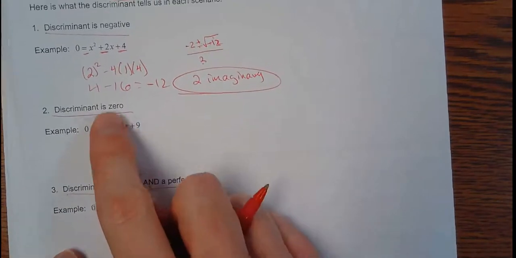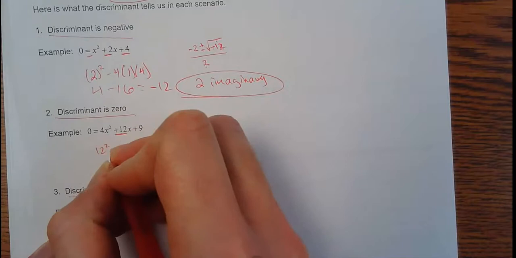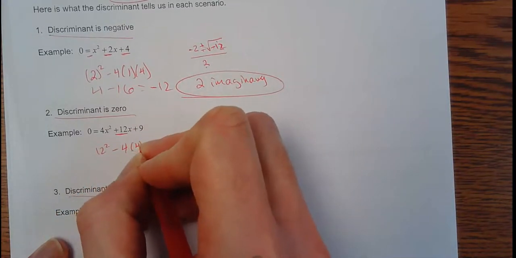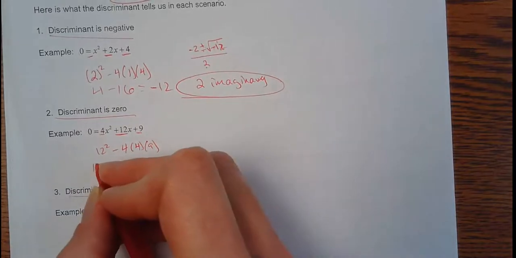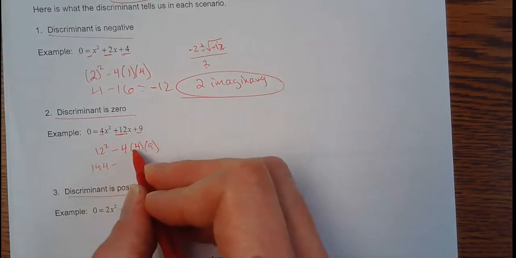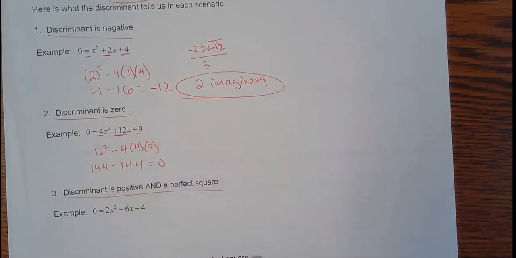What if the discriminant is 0, like this case here? So I've got b squared, so that'd be 12 squared minus 4 times a times c. So this is 144 minus, and this is actually going to be 144 also, and you get 0.